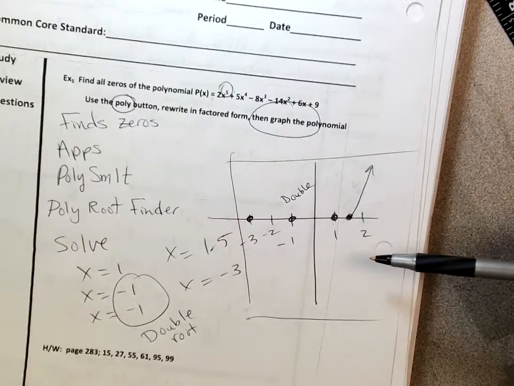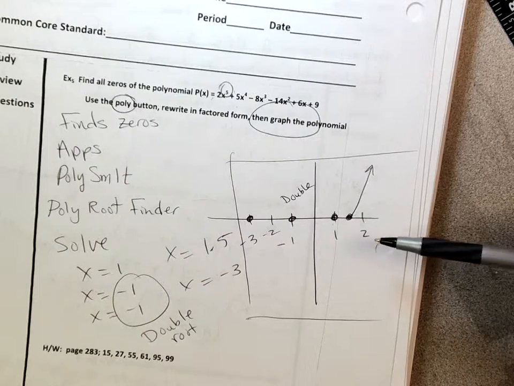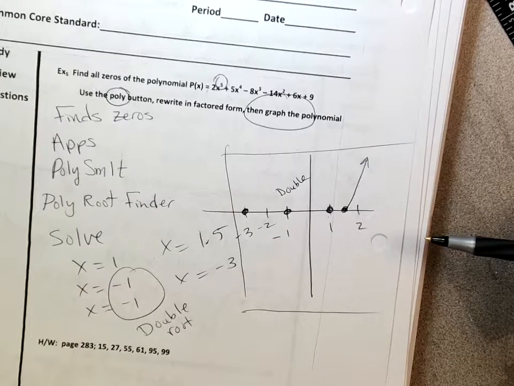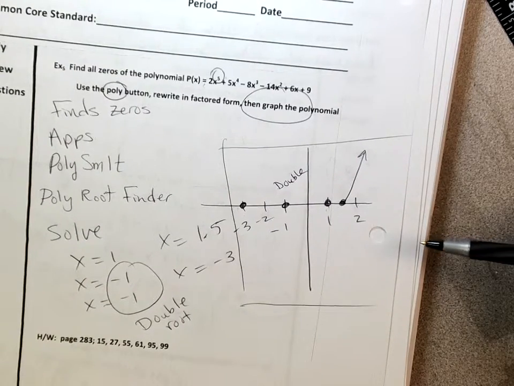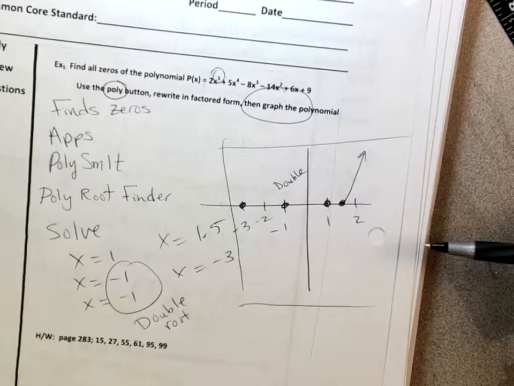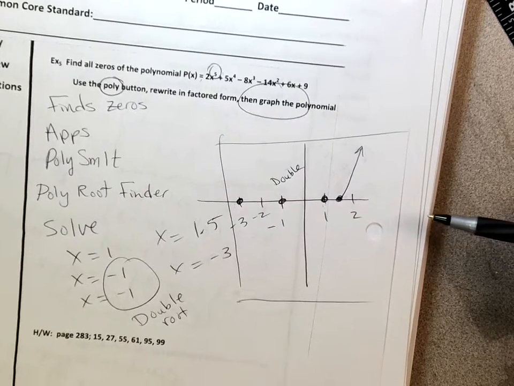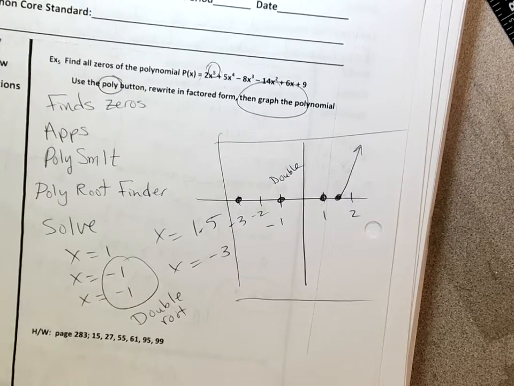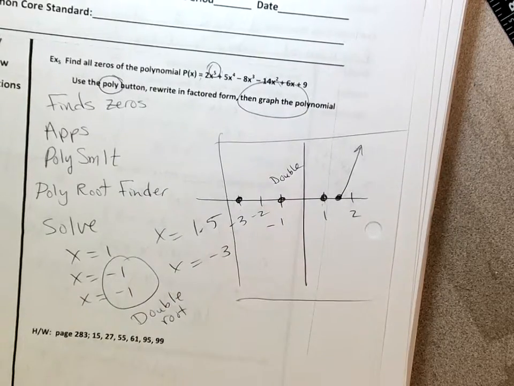Ryan, question? So when I plugged it into the calculator, it found the zeros. Yeah. It said -.99999. Right. And you know what? I can do a little bit of real math, a little calculus, and prove to you it's negative 1. But another way is to plug in negative 1 and you'll get 0. That's another way to prove it. Does that make sense? That's the easiest way to prove it, Ryan.